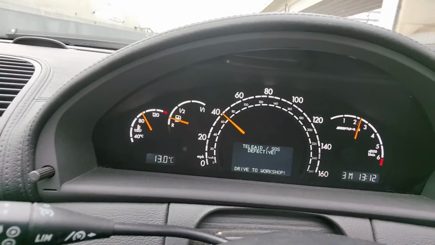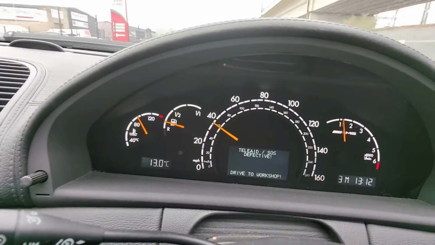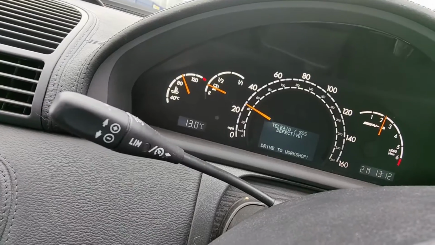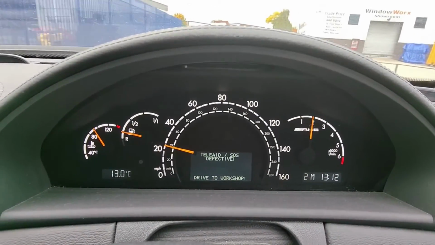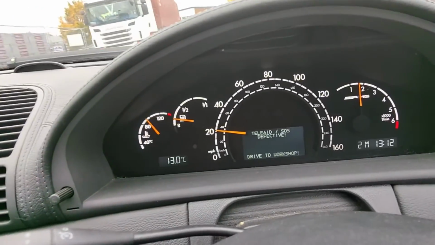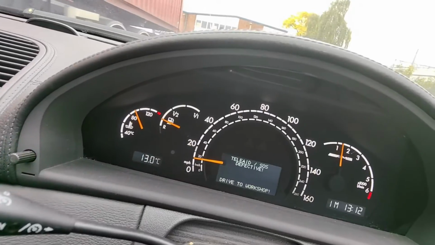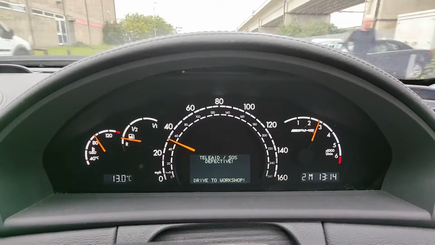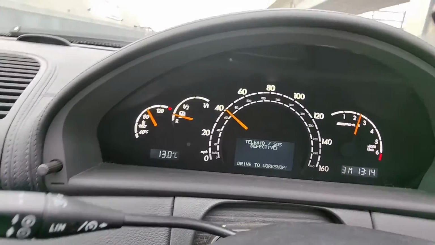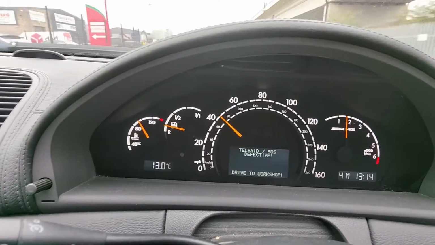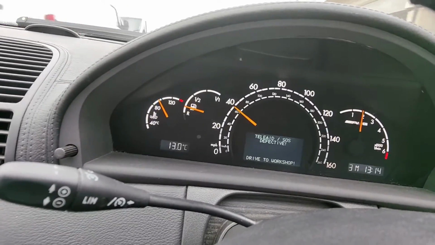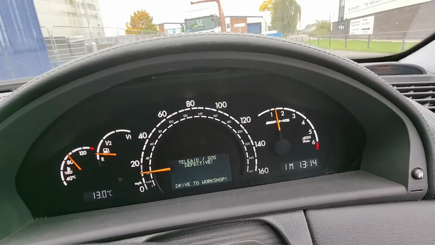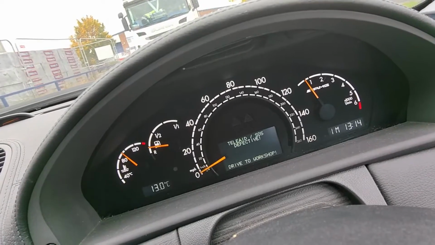Jeez, it's shifting so quickly. So take two, with all the windows open, let's go. I actually can't believe this works, I'm so happy right now.